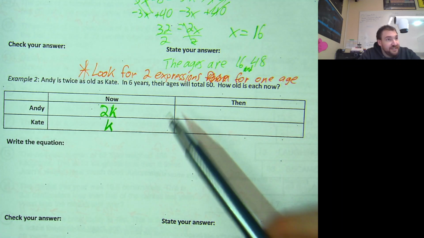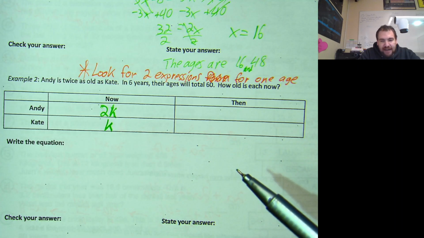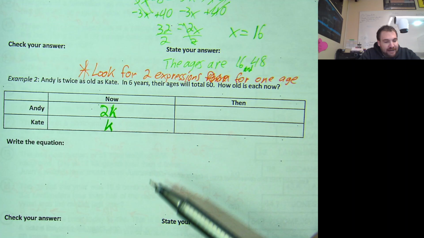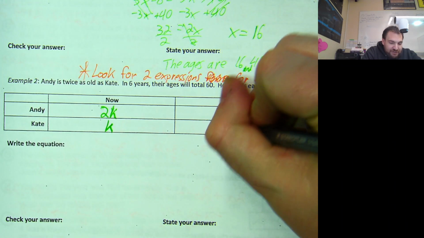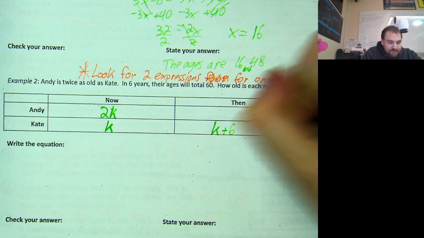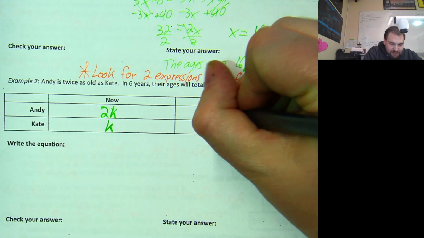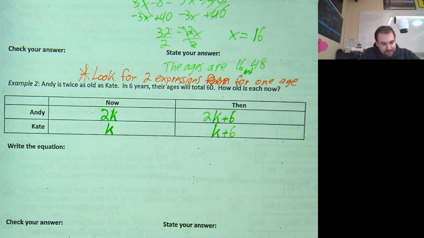In 6 years, so that means 6 years from now going forward, their ages will total 60. How old is each right now? So how do I increase their ages by 6? I'm going to have an expression here, K plus 6, and then the expression here is going to be 2K plus 6. What are we told their ages do now? We're told that they total 60.